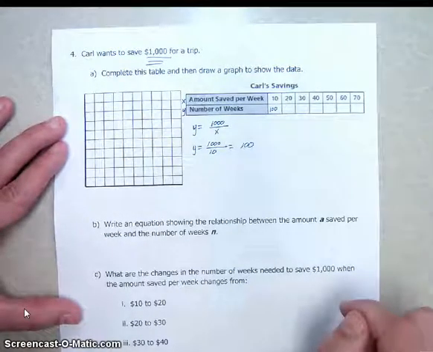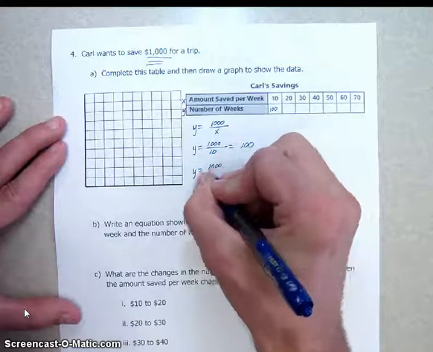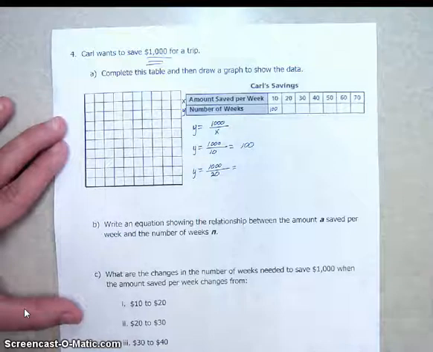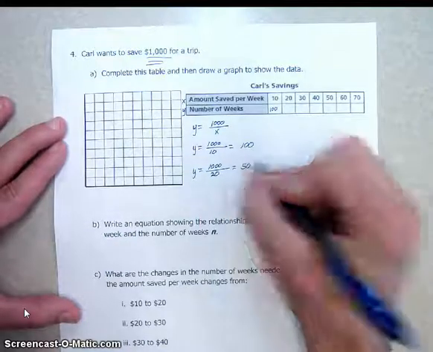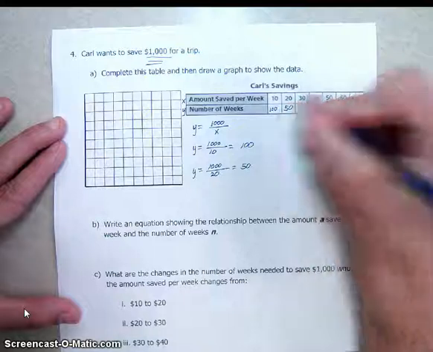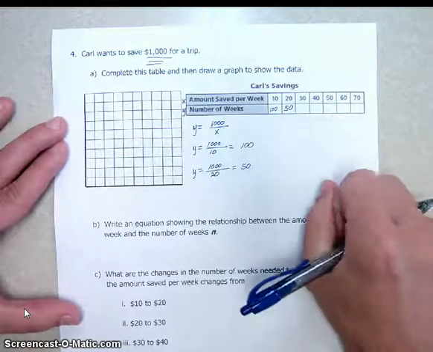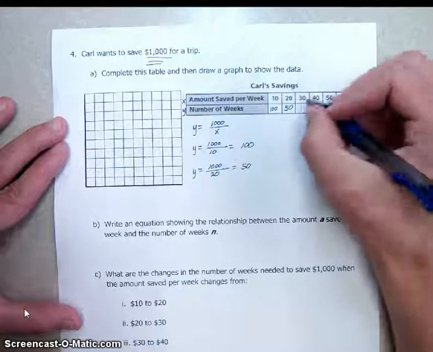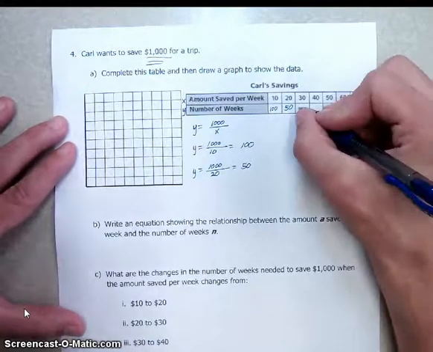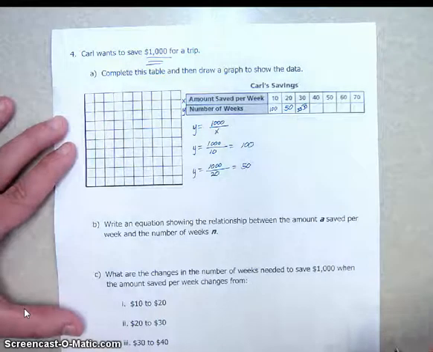Let's figure out the next one. Using my equation, Y equals 1,000 over X, but saving $20 per week this time. I do my division, and at $20 per week, it only takes 50 weeks. Going through the same process for 30 to 70, you should have found that if you save $30 per week, it takes 33.3 repeating weeks.